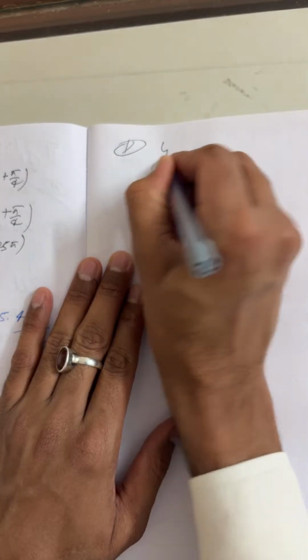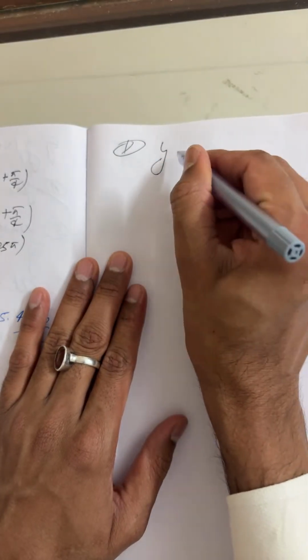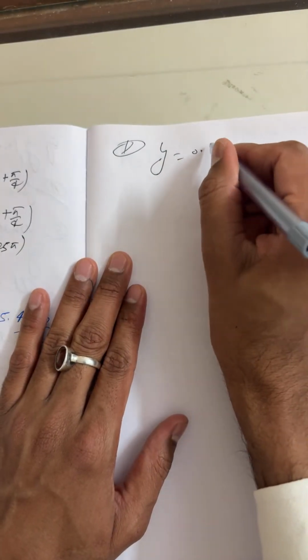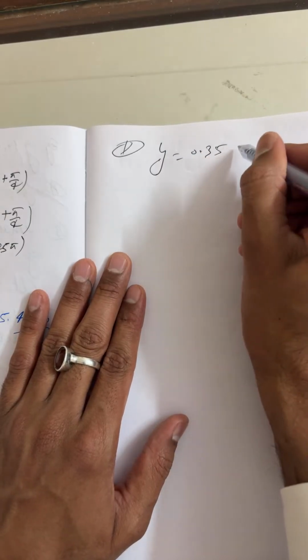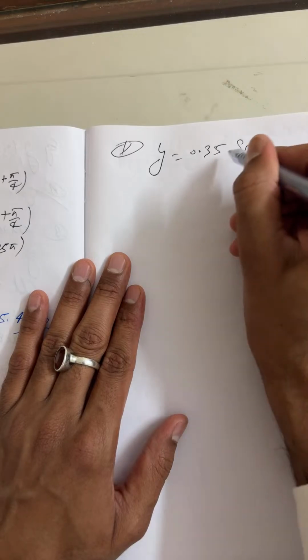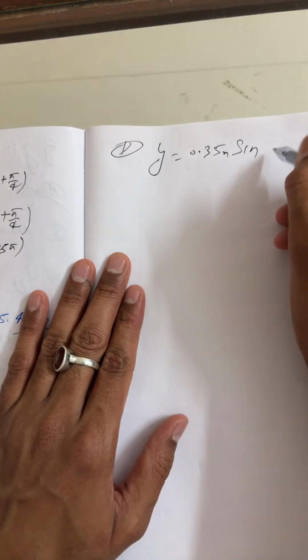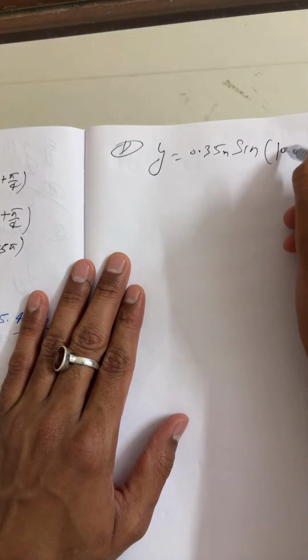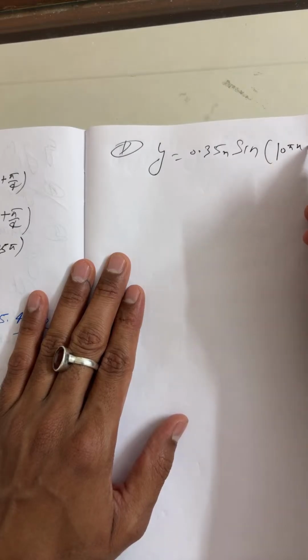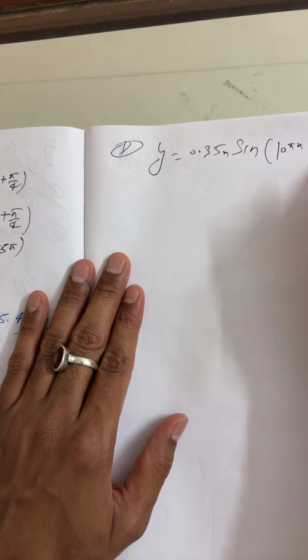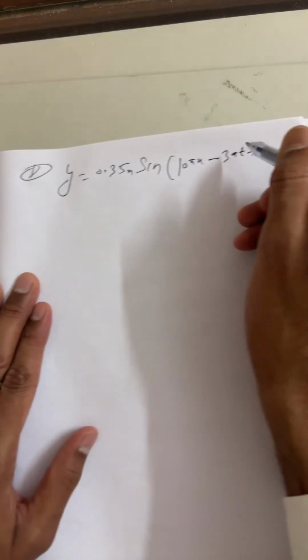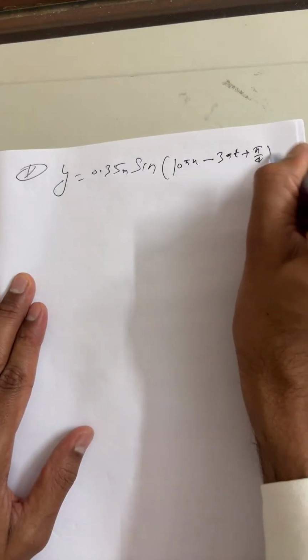The equation is y = 0.35 sin(10πx − 3πt + π/4), keeping in mind that it is in SI units.